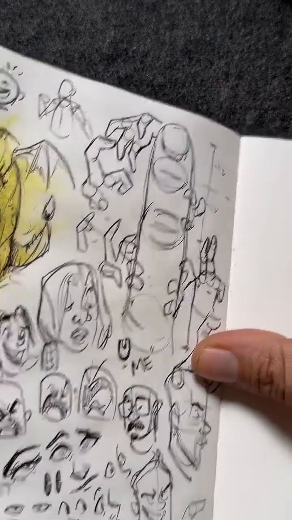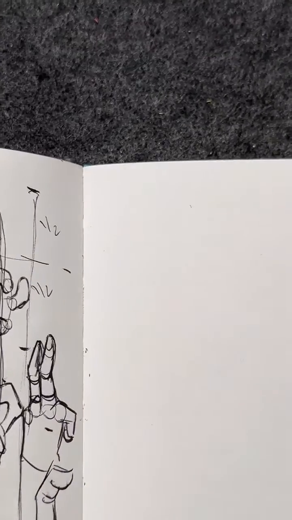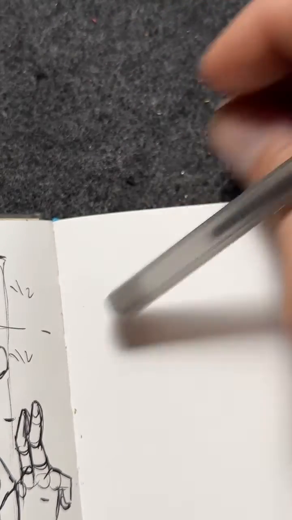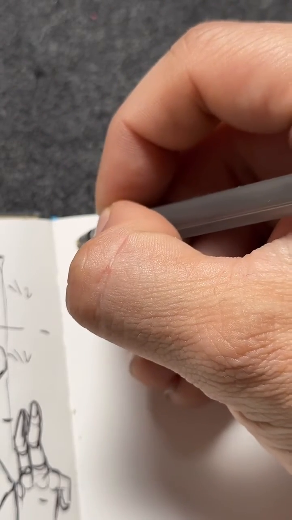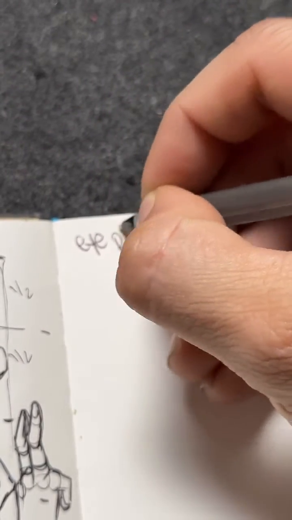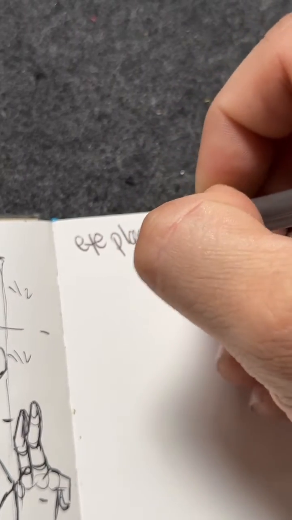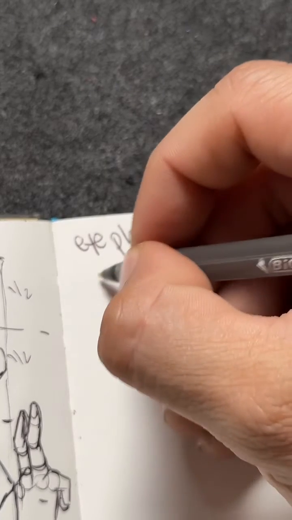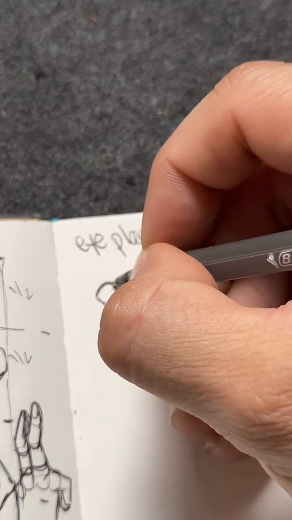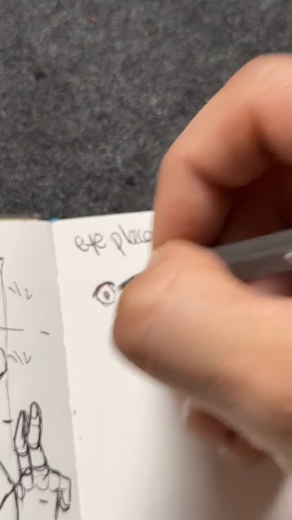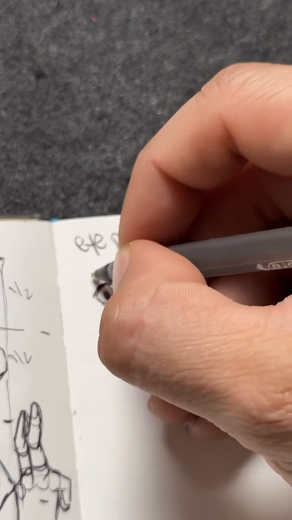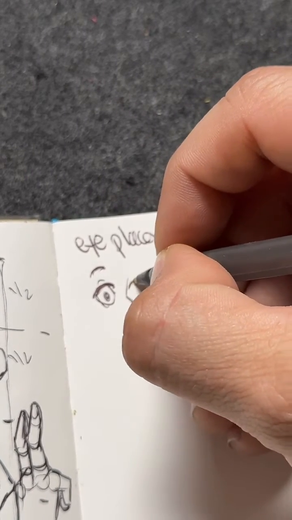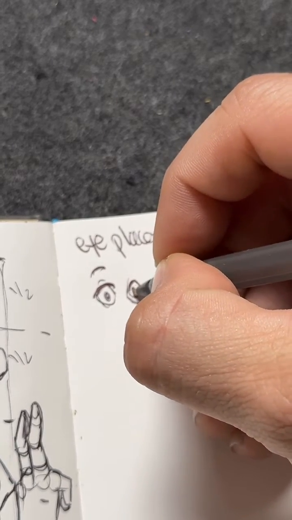Anyways, hello, everybody. Today's lesson will be a fun one, and it's going to be a very important one for you guys. So we're going to talk about eye placement. There's been a couple things that I have noticed when it comes down to my followers' drawings, and that is that sometimes you guys don't really know where to put your eyes within your actual structures.